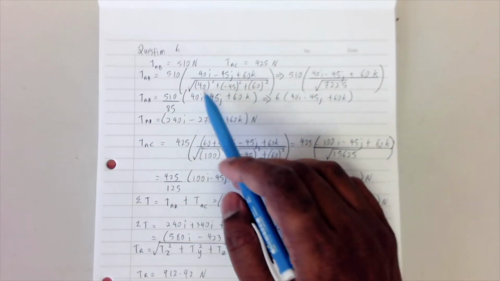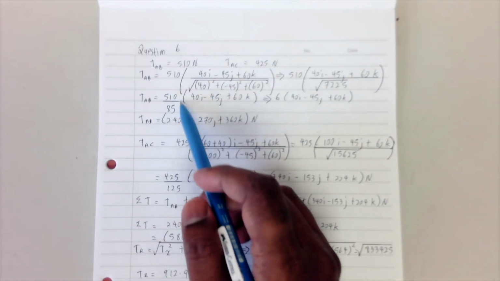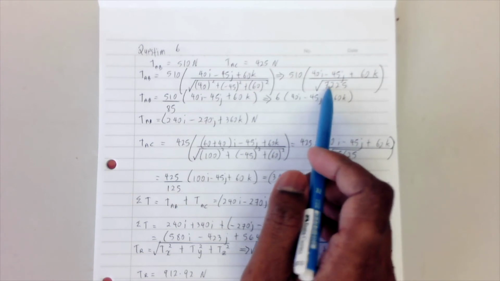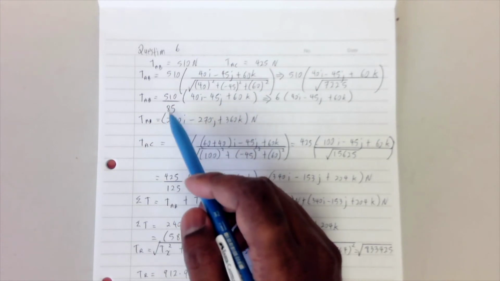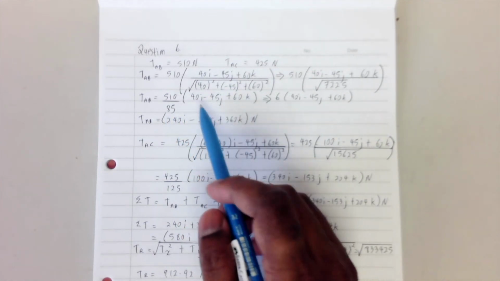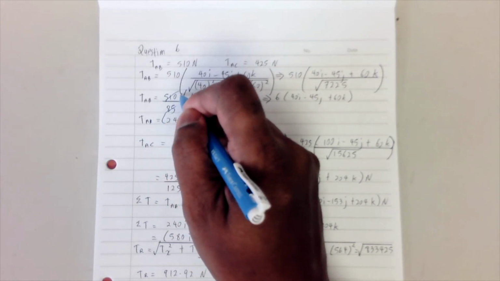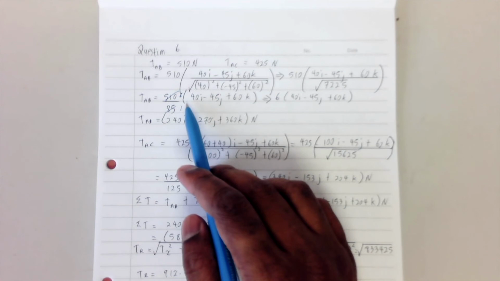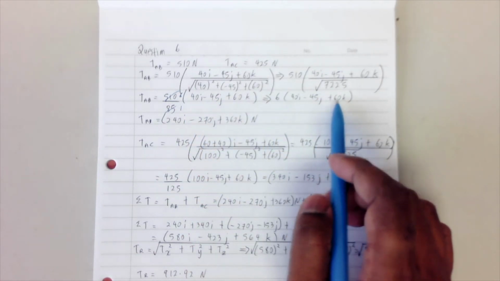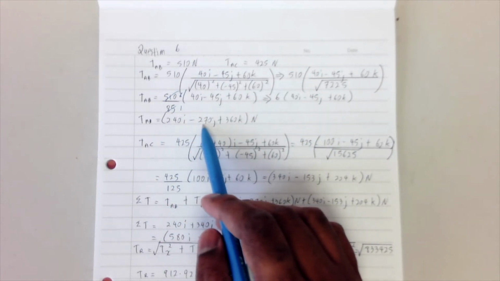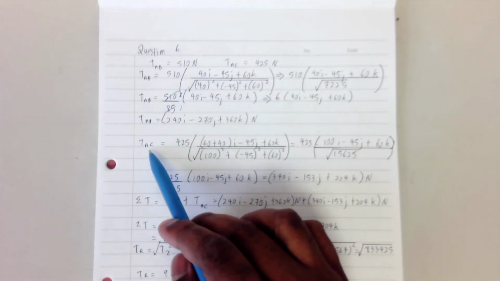So when we do this calculation, we got 7225, and then when we take 510 over the square root of this value, we get 85. Okay, the square root of 7225, we got 85. Okay, so we can cancel here. We got 6 over 1. Okay, 6. So 6 times 40, 6 times 45, 6 times 60k, we got 240i, negative 270j plus 360k Newton, in TAB.